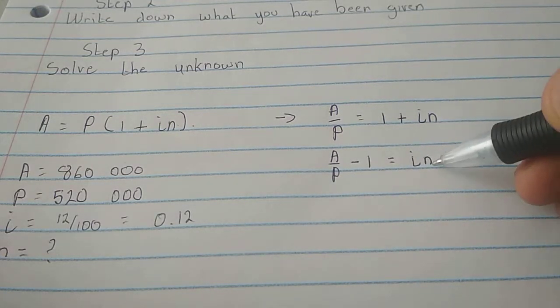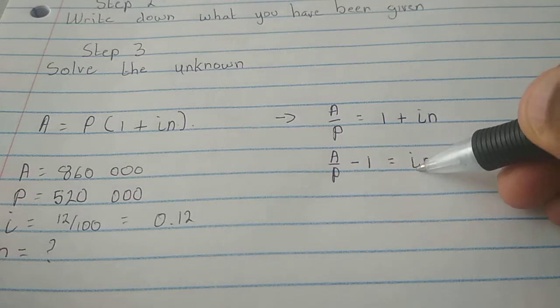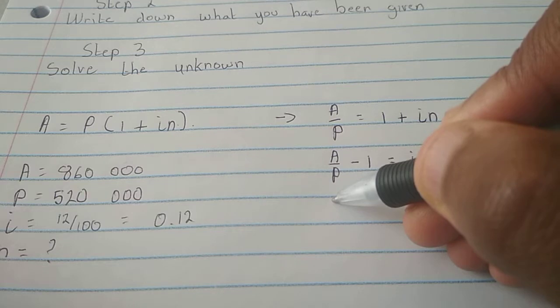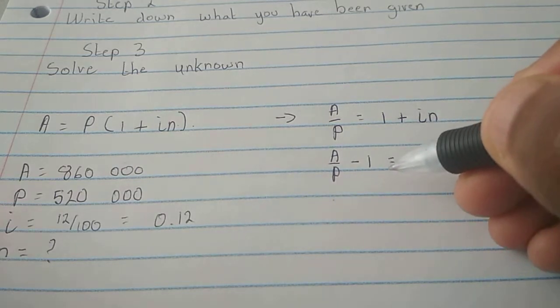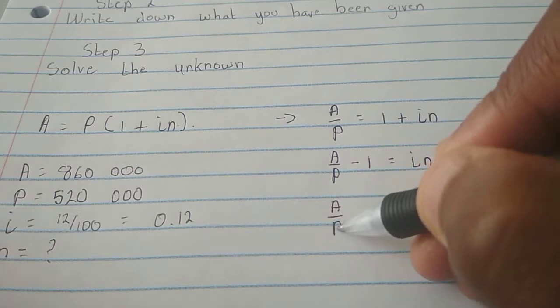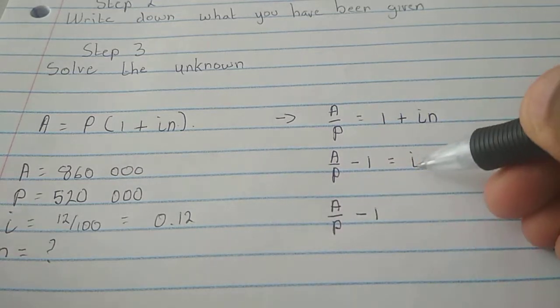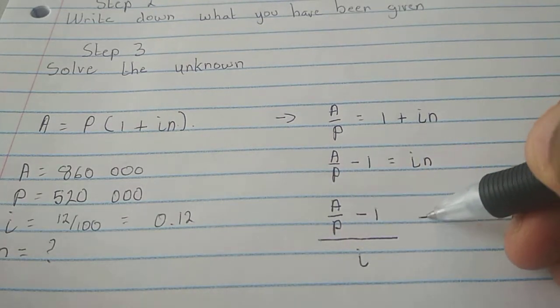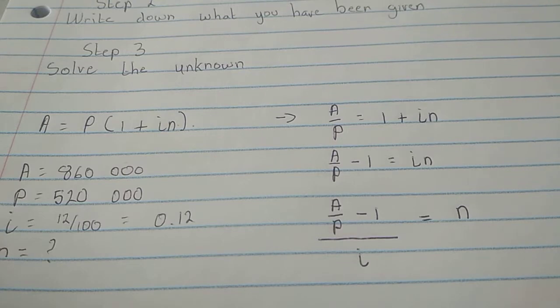Now I need to get rid of the I. So I divide both sides by the I such that I will be left with n. A over P minus 1, now dividing this by I, I'll be left with n.